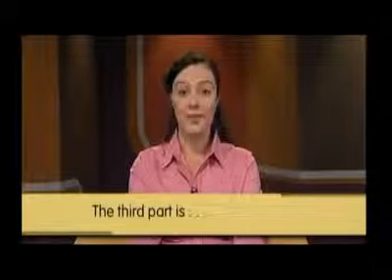The third part is. We can also add -ly to ordinal numbers to make adverbs. Firstly, secondly, thirdly, fourthly, etc. Using these words is a very common and simple way of ordering stages in a process. You can also use them to organise any group of ideas, examples or points in an argument.